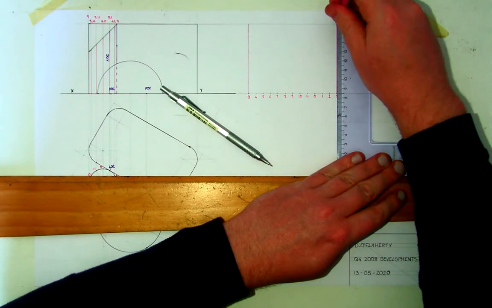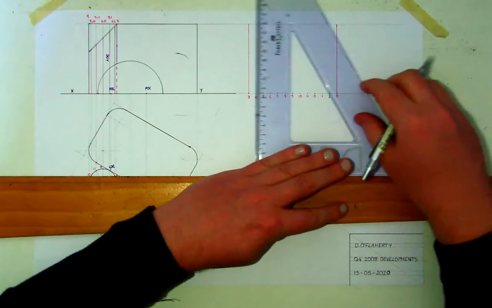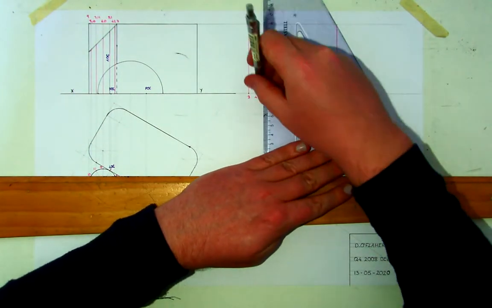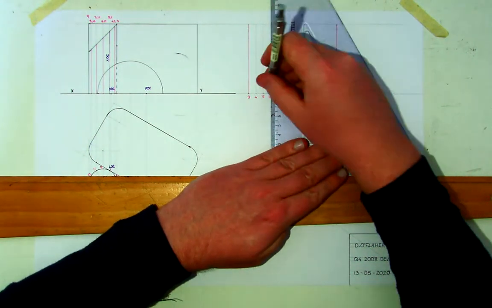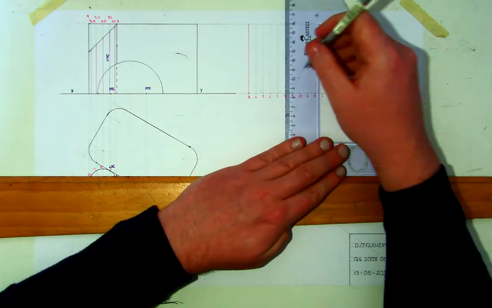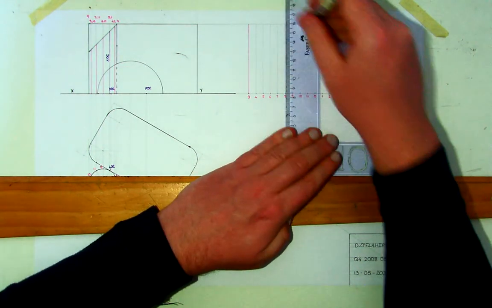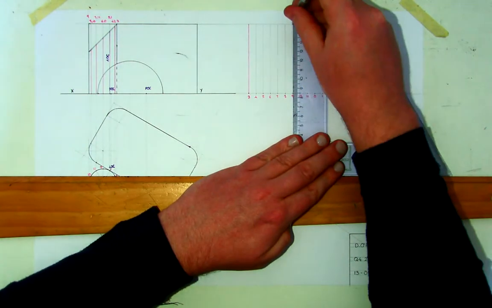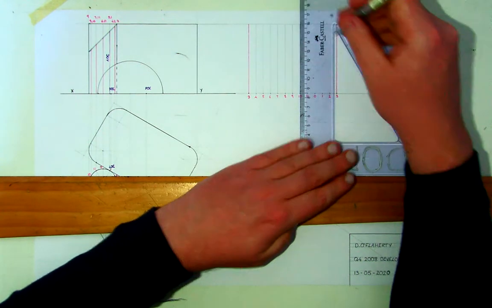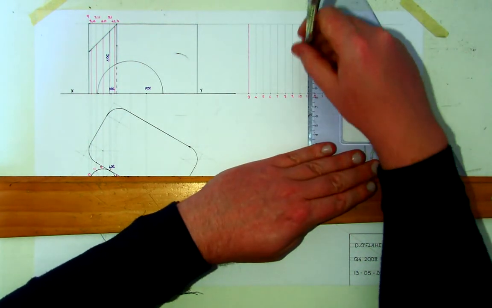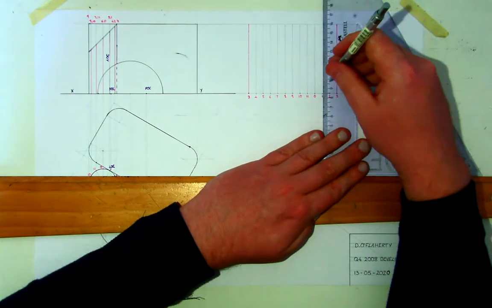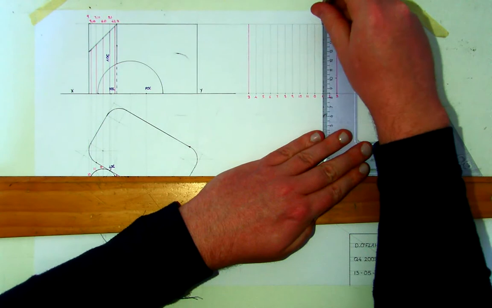Okay, there we go. And I'll draw 4 in fully, 5 in fully, 6 in fully, 7, 8, 9, 10, 11, 0, 1, 2.